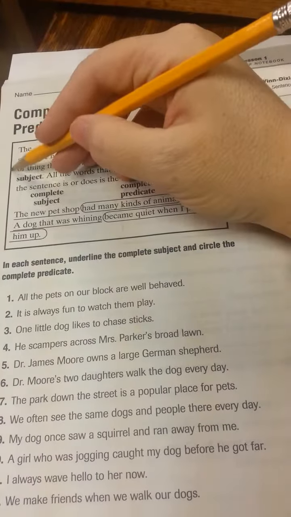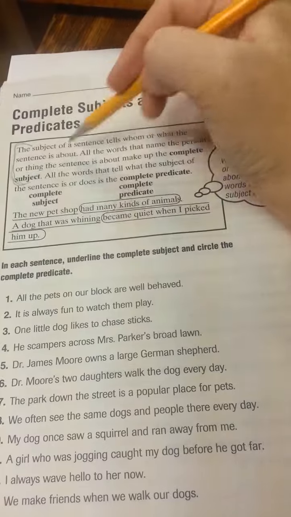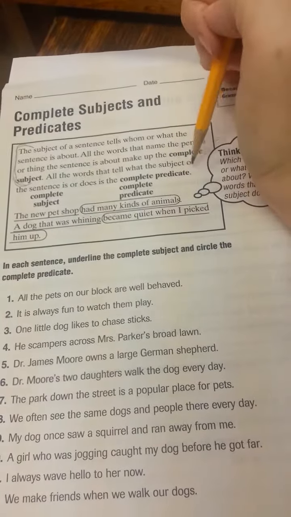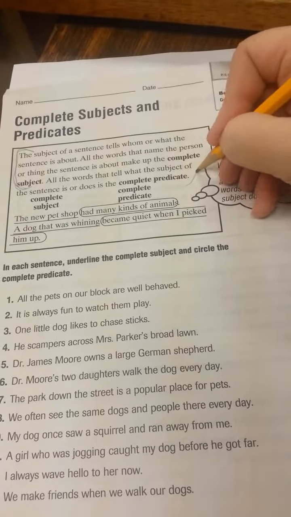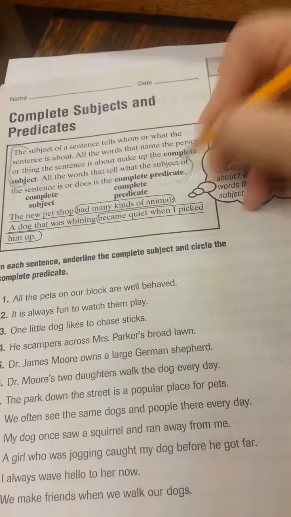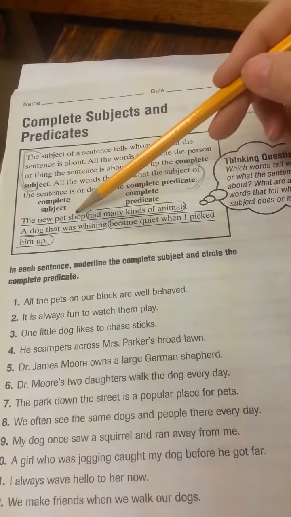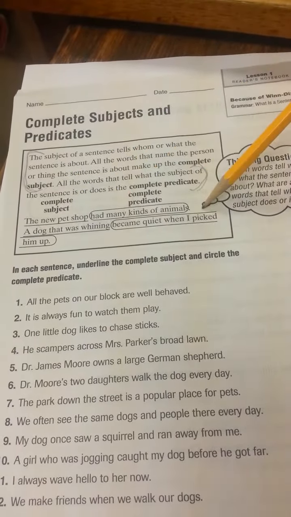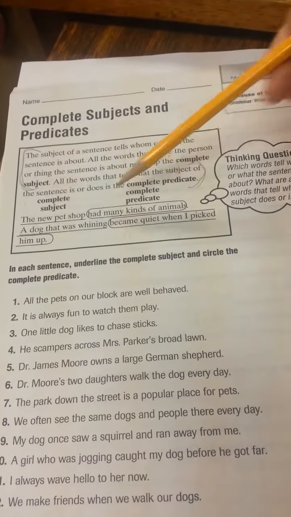So all of this is about subject right here. Okay. All the words that tell what the subject of the sentence is or does is our complete predicate. So this section is about complete predicate. So look down here. The new pet shop had many kinds of animals. Complete subject is the new pet shop. Complete predicate is had many kinds of animals.